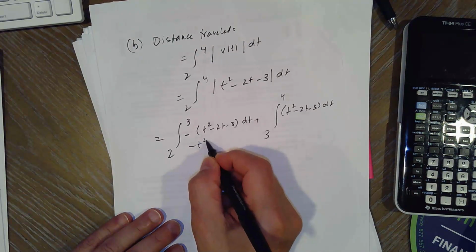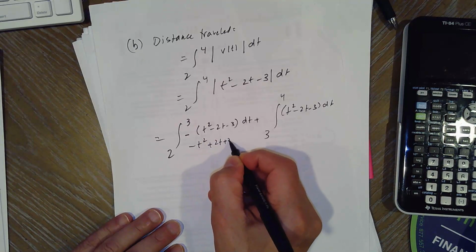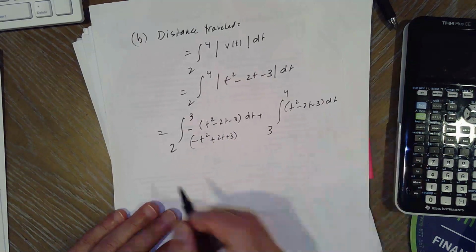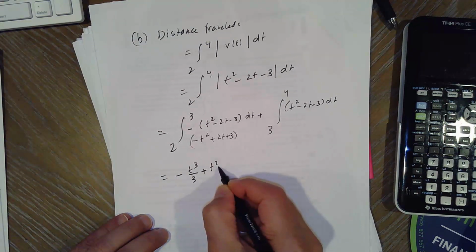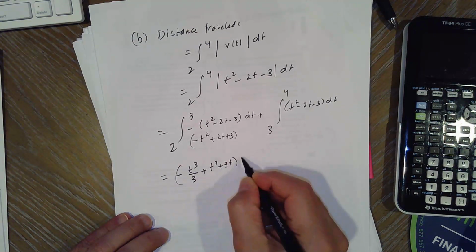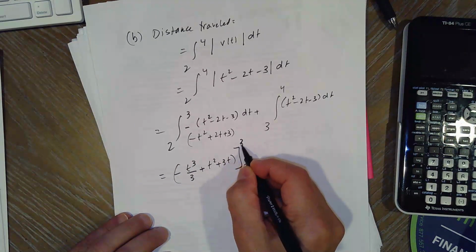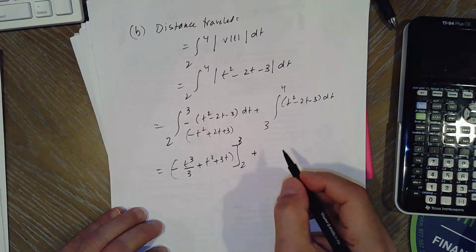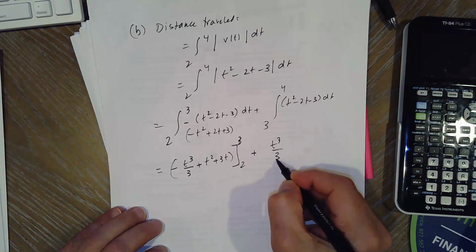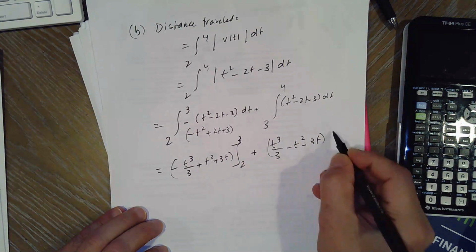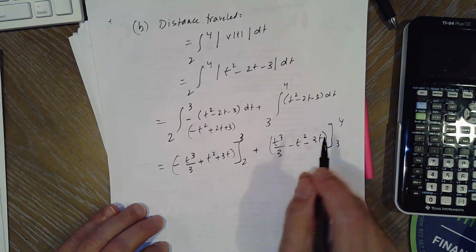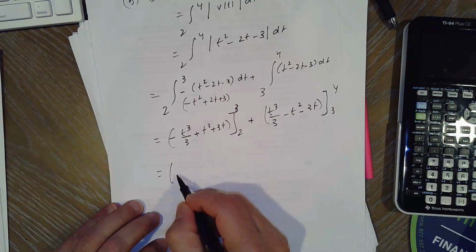So this would be negative t squared plus 2t plus 3. This would be t squared minus 2t minus 3. So it'd be negative t cubed over 3 plus t squared plus 3t between 2 and 3, plus t cubed over 3 minus t squared minus 3t between 3 and 4. So this is negative.